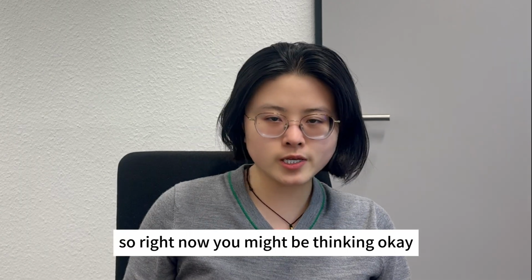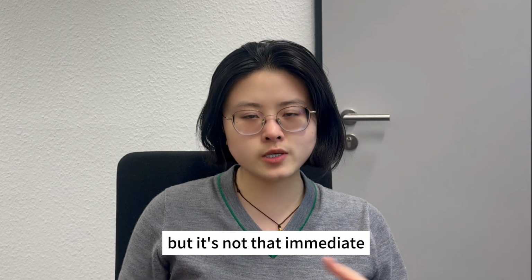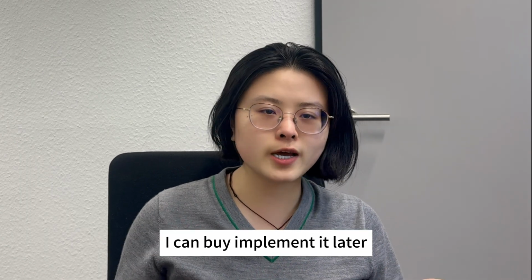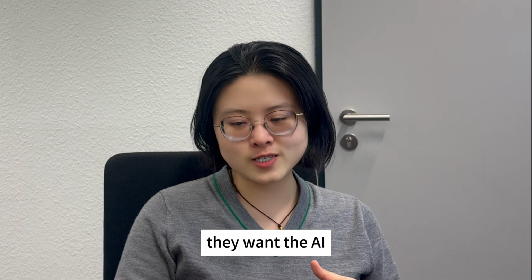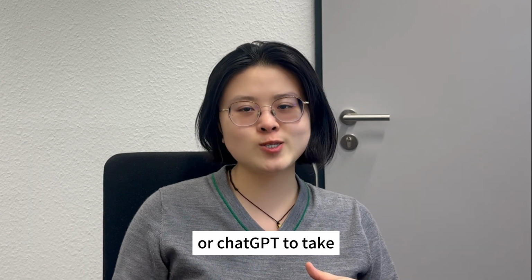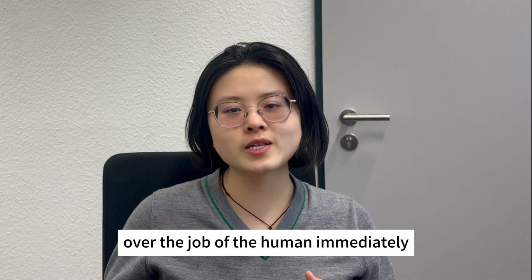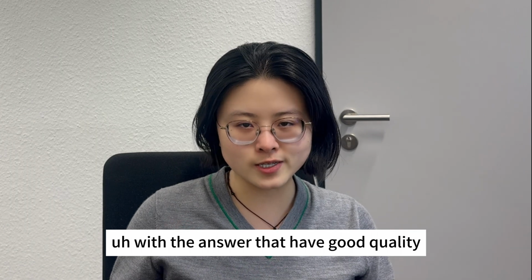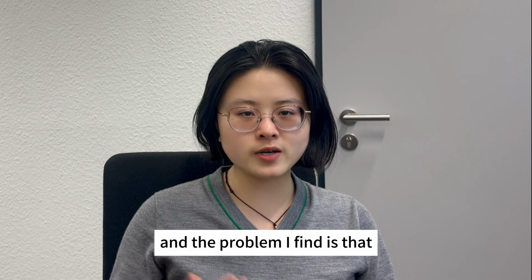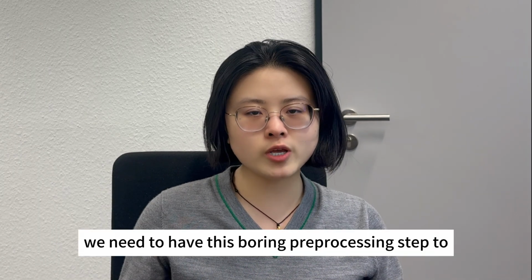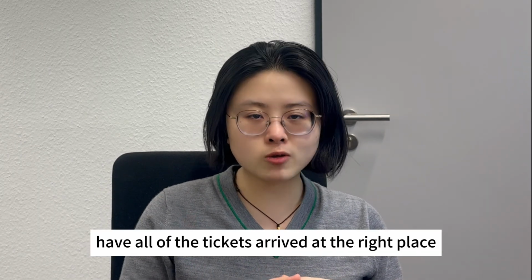So right now, you might be thinking, okay, this is a good-to-have feature, but it's not that immediate, it's not that urgent, I can implement it later. Well, I know the feeling, because most business owners want the AI or ChatGPT to take over the job of the human immediately with answers that have good quality. I also tried in that direction, and the problem I found is that we need to have this boring pre-processing step to have all of the tickets arrive at the right place.